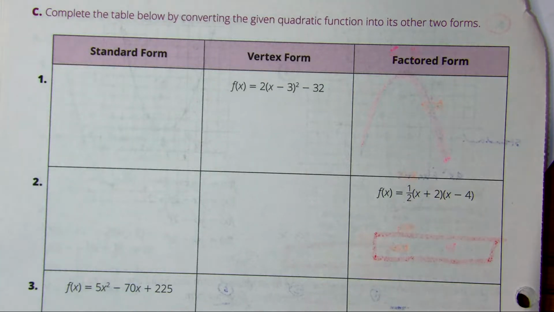Brian, read the directions for us, please, on C. Complete the table below by converting the given quadratic function into its other two forms.